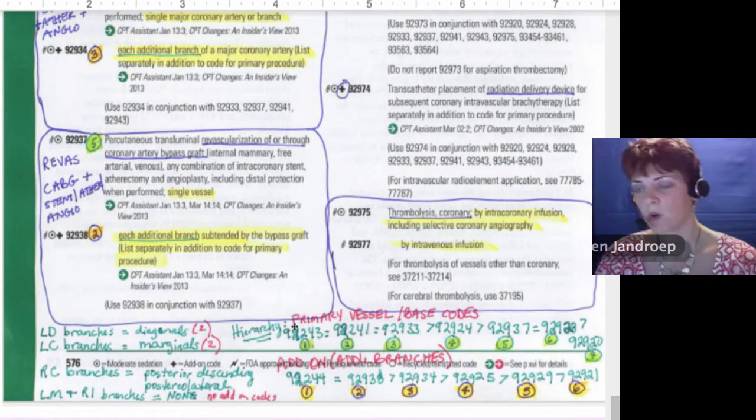Most vessels have a corresponding modifier, like LD, LC, RC: left descending, left common, right common, left main, and RI, which I forgot what it means. But at any rate, these are the main vessels, okay? For coding purposes, there's 1, 2, 3, 4, 5 main vessels that are recognized in CPT.